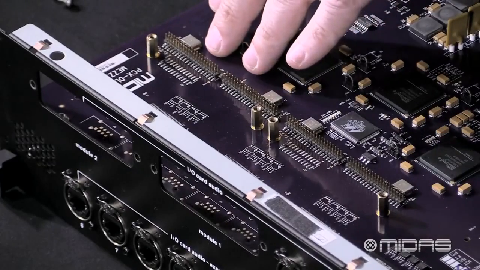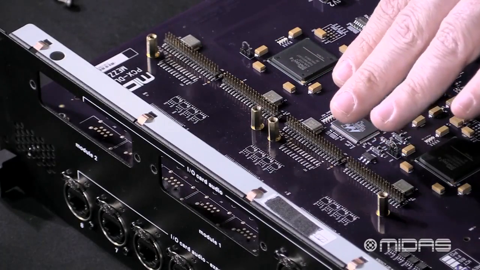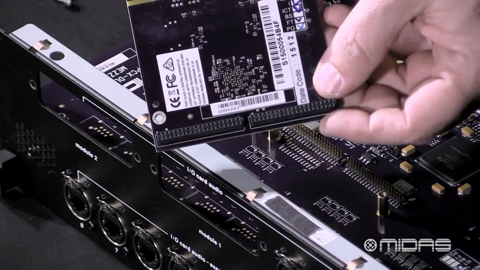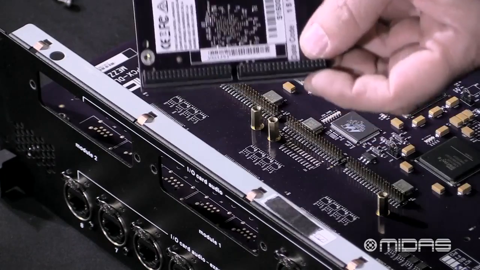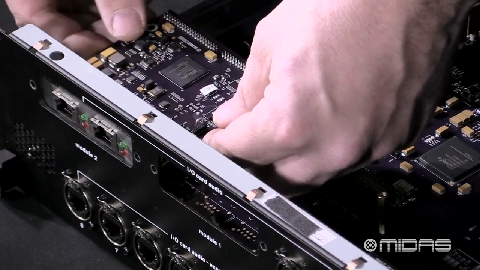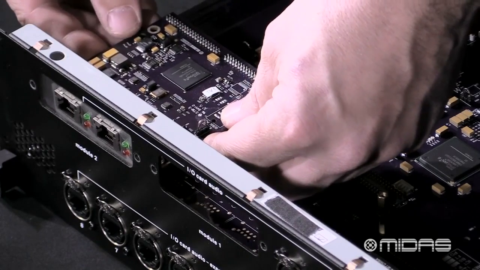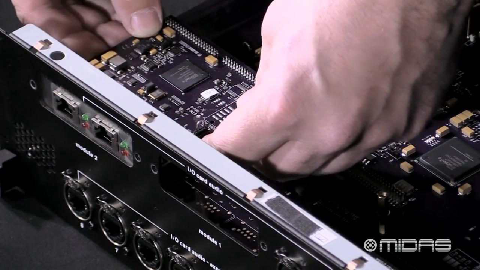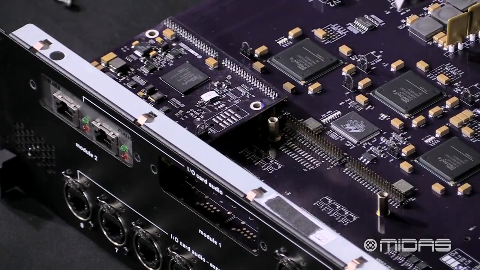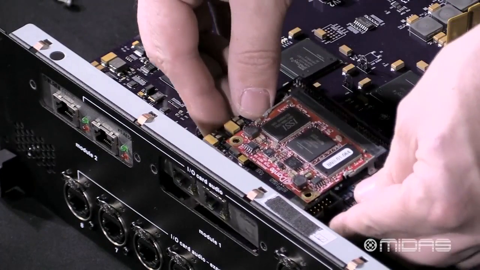You have to be very careful that the male pins on the circuit board in the Neutron go in and line up perfectly with the female side of the CM1 card. The best way to line up the CM1 card is to get the 2 mounting holes on either side of the CM1 card lined up and then firmly press down, ensuring a tight fit. We're going to do the same thing with the second CM1 card.